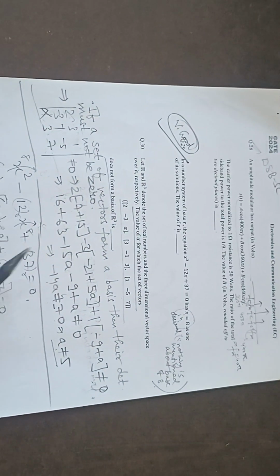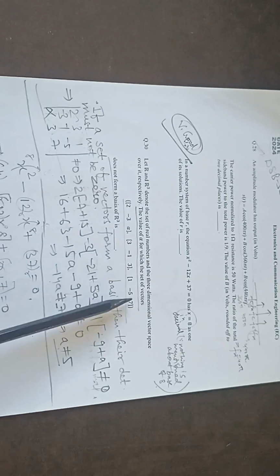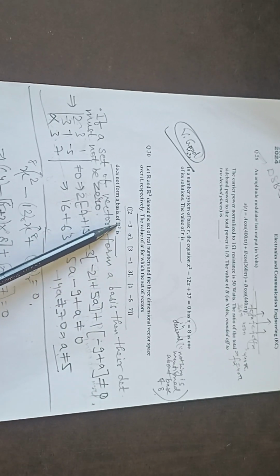Fourth question is on linear algebra. It says: let R and R cube denote the set of real numbers and the three-dimensional vector space. Then the value of alpha for which the set of vectors do not form a basis of R cube.